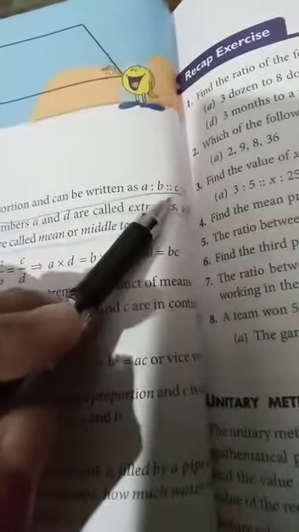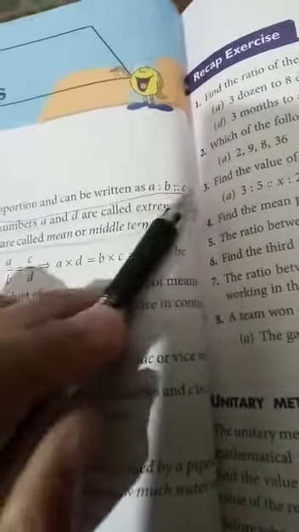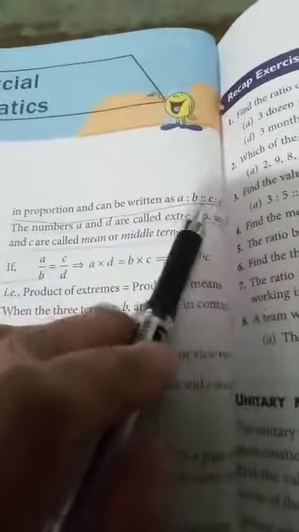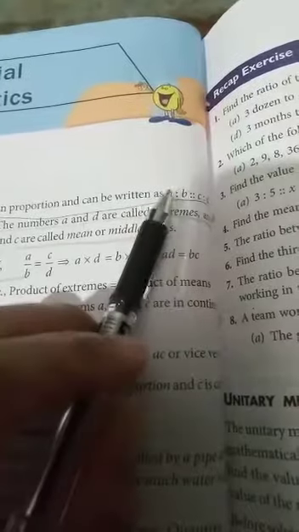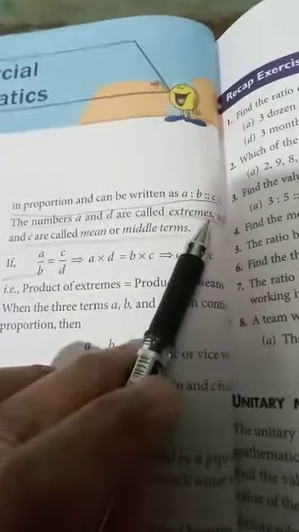Such quantities we call proportion. We can also write it as A is to B, then in place of equal you put four dots, C is to D. The two terms near to one another we call the mean or middle terms, and the two which are far from one another we call the extremes.